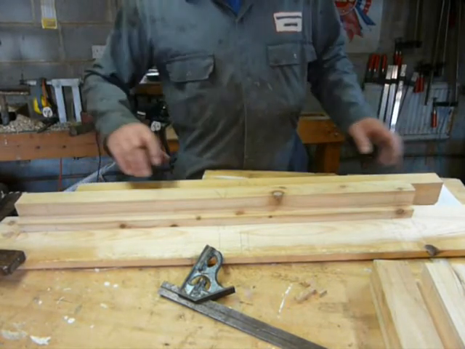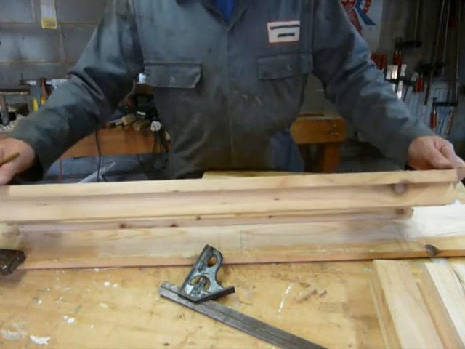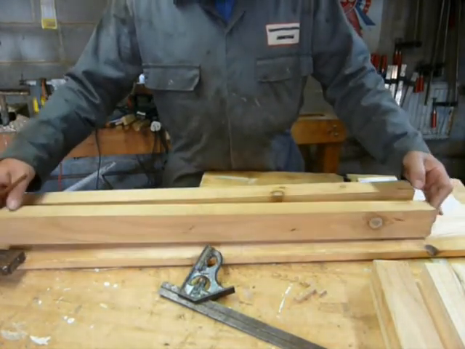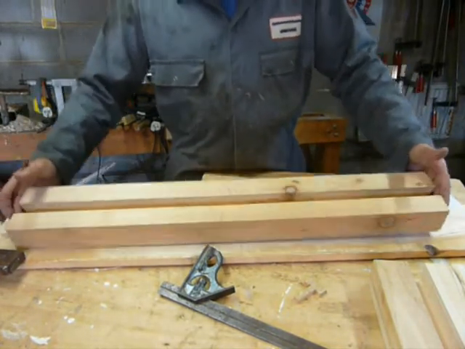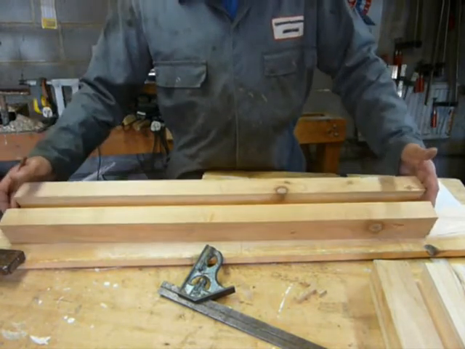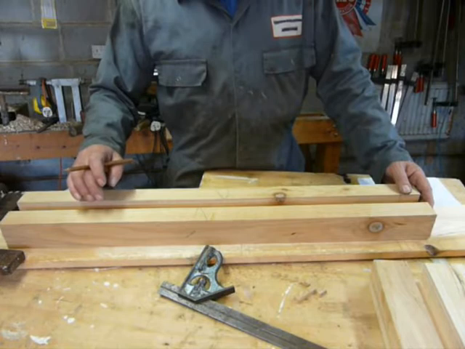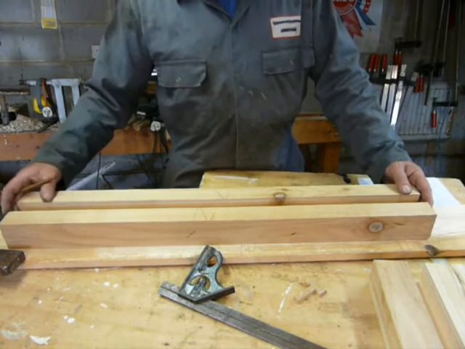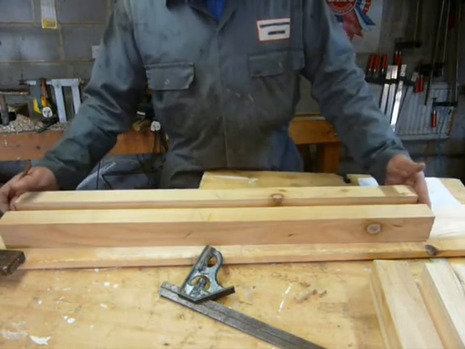Okay, now then what am I going to do? This one, there's the rebate, but you have to mark it out that way so the rebates are facing each other and the bottoms are at the same end. If you just mark them out any old how, you'll find that there's a good chance they'll be wrong. So you've got to mark them in pairs and mark them as pairs.